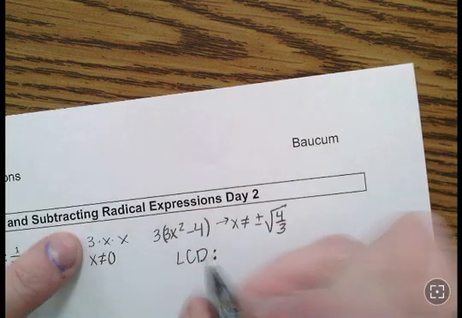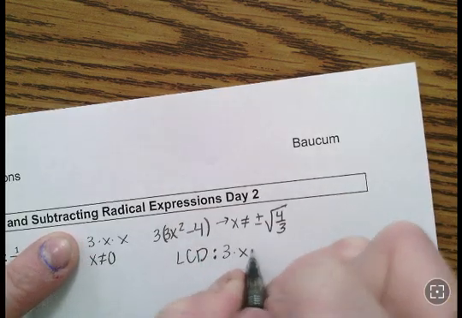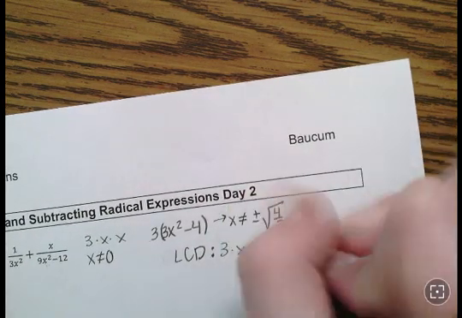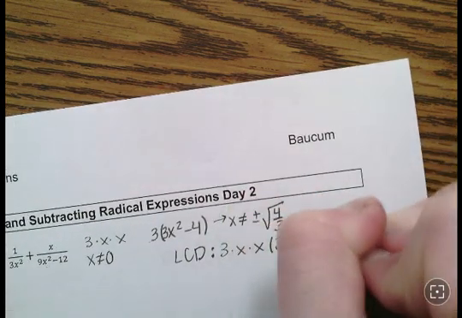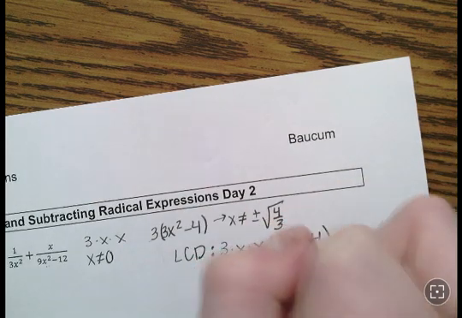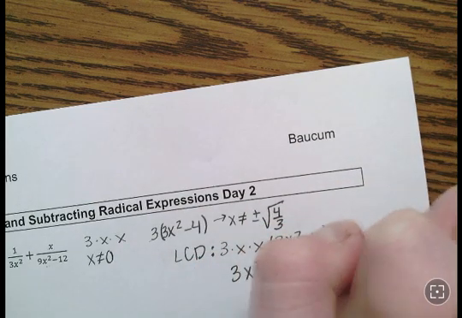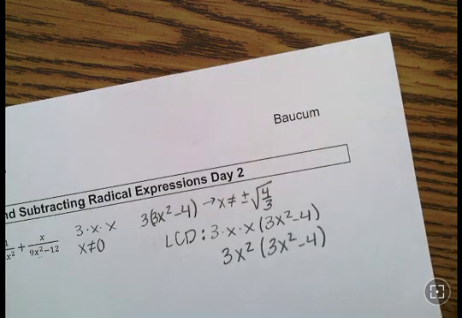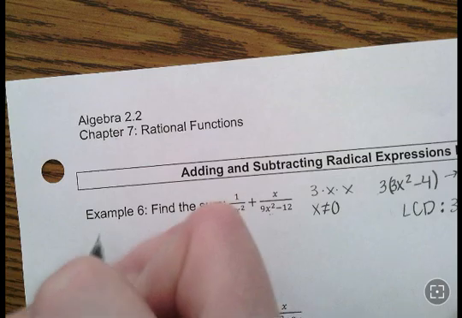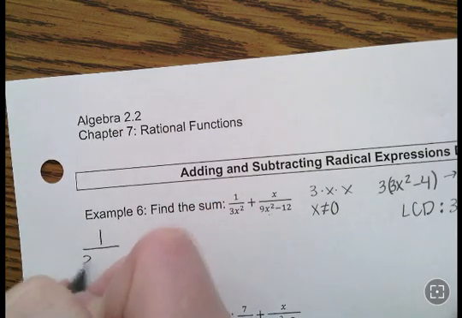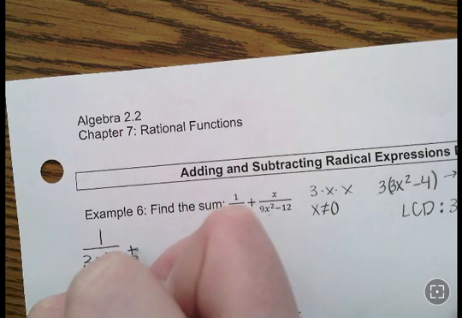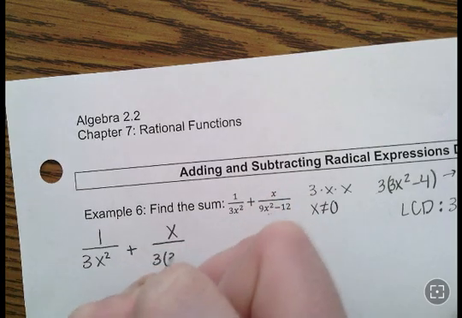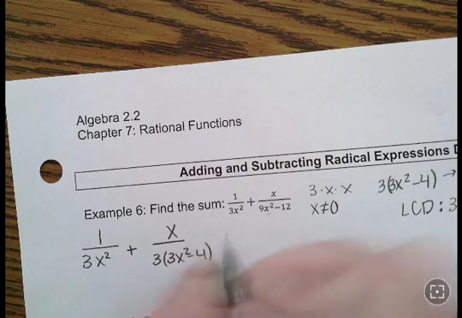The least common denominator here is, well, we have to take everything from the first and then whatever from the second that we don't already have. So we have the 3, but we do not have the 3x squared minus 4. So the LCD here is 3x squared times 3x squared minus 4. Then we go over here, and we've got 1 divided by 3x squared plus x over 3 times 3x squared minus 4, just so it's in factored form.